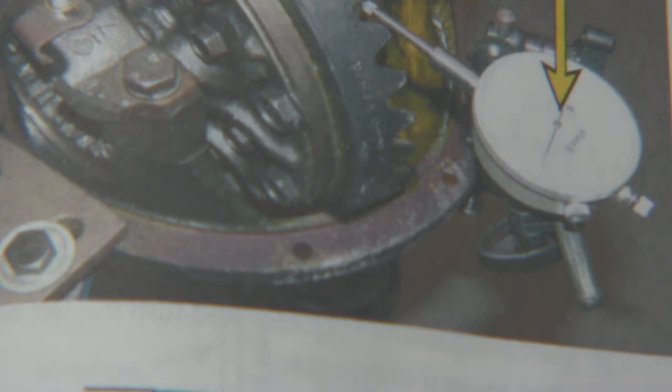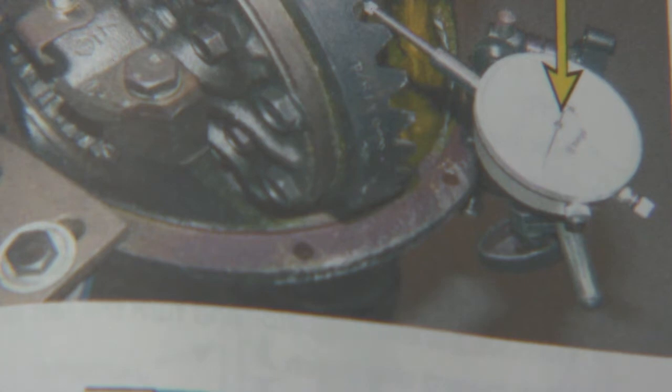And so if the manufacturer calls for, let's say, 10 thousandths backlash, and you go to check it and you see 30 or 40 thousandths, and you've got a customer complaint of a clunk while engaging into drive or engaging into reverse, you might just simply have worn out pinion and ring gears. You might be able to readjust those gears and get the backlash back in line, or you may have to discard those components and replace the entire ring gear and pinion gear setup.